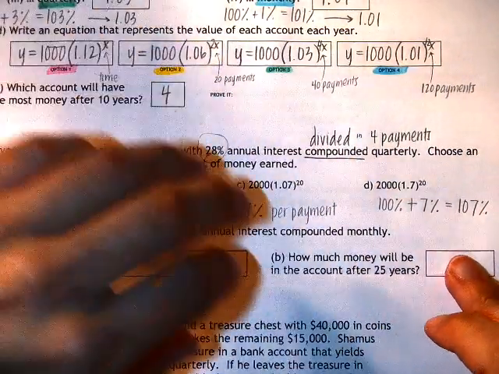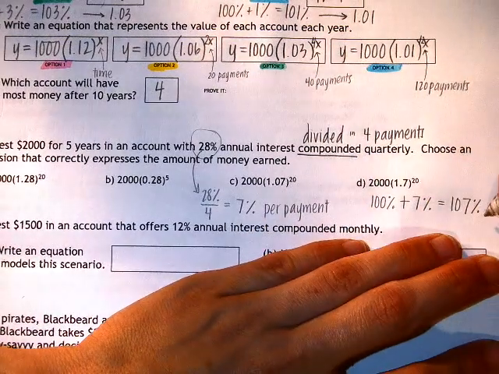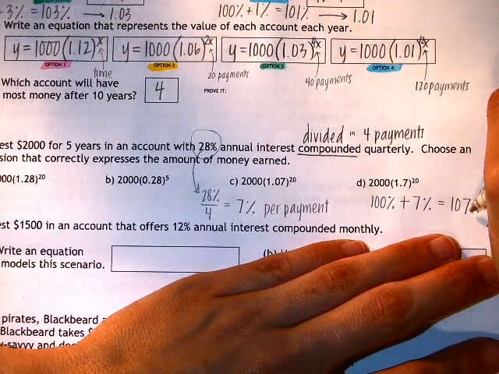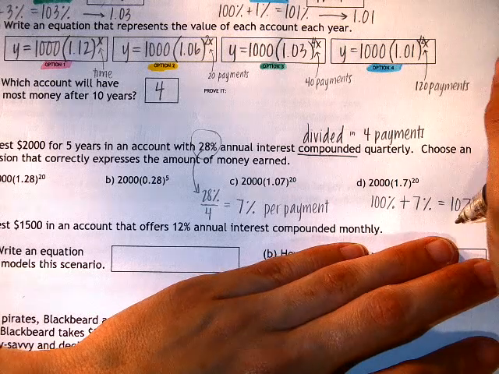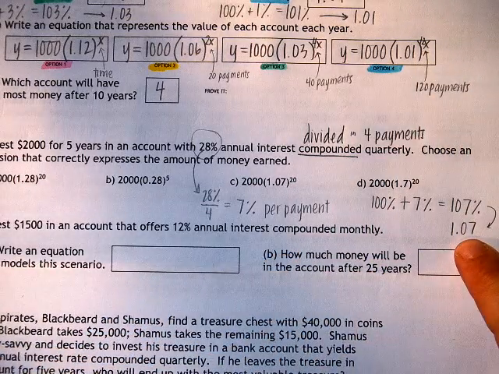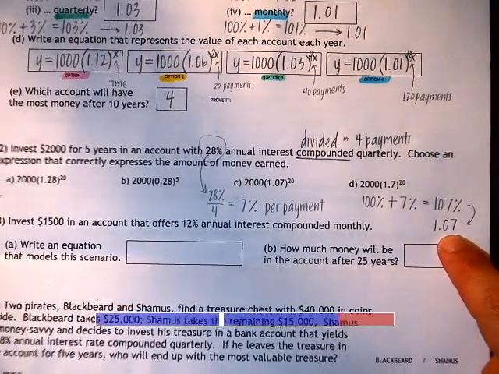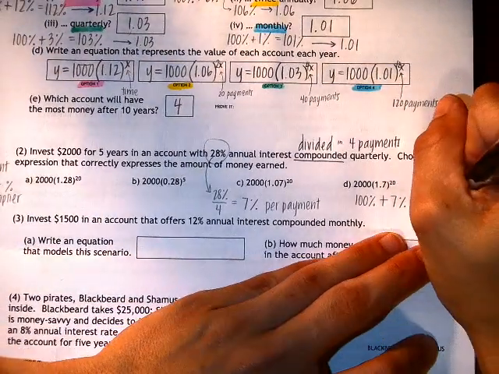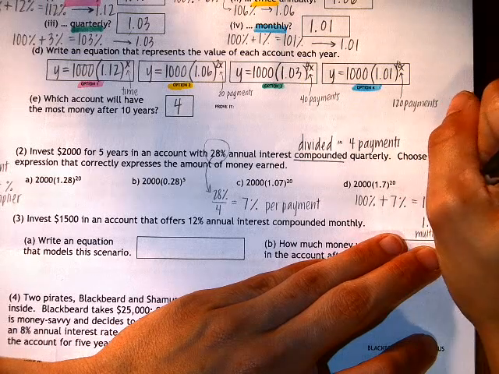And then I convert that to a decimal by moving my decimal 2 places to the left. So 1, 2, that gives me 1.07 as my multiplier. So that number is the multiplier that's going to be in my equation.